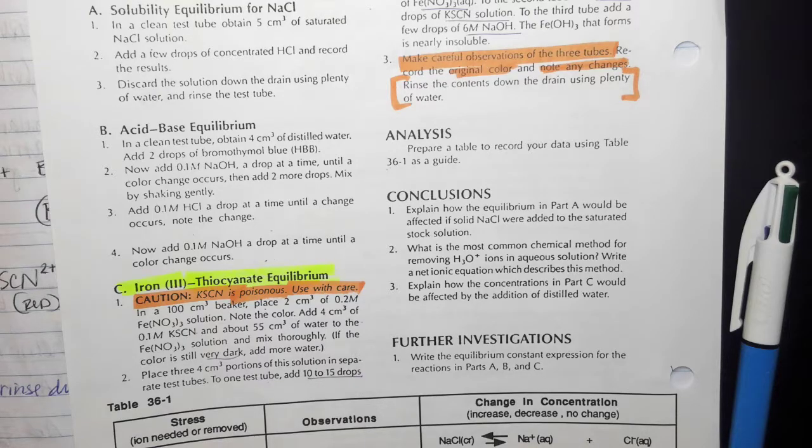Goggles on at the beginning of lab. You have to read your lab protocol and be very intentional with your lab measurements.